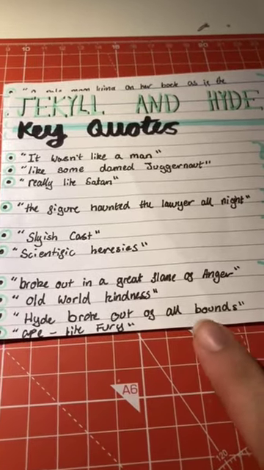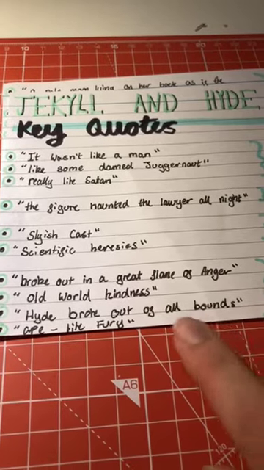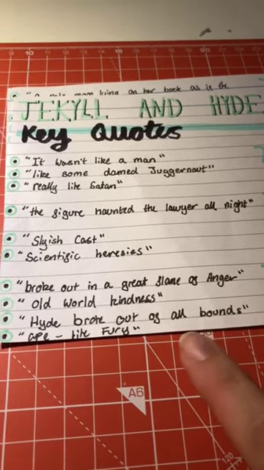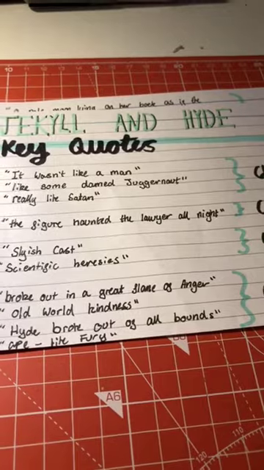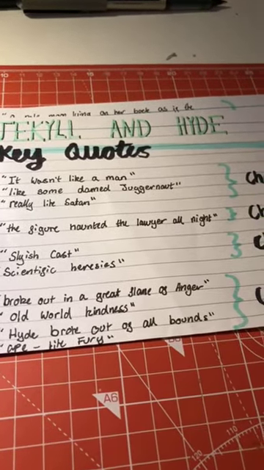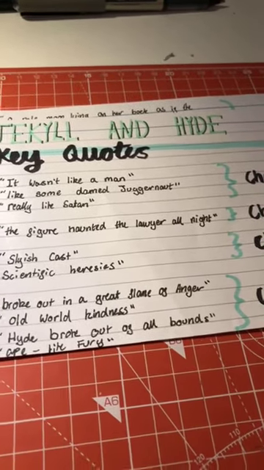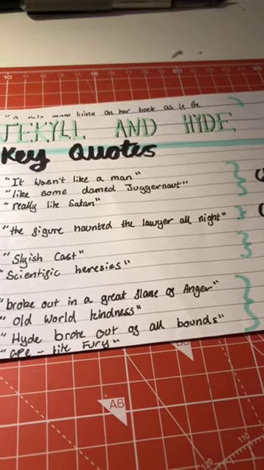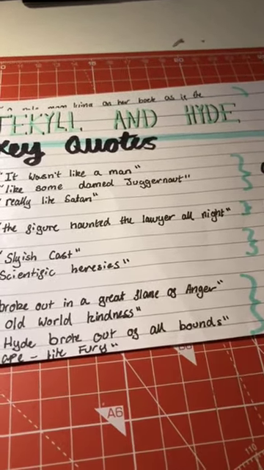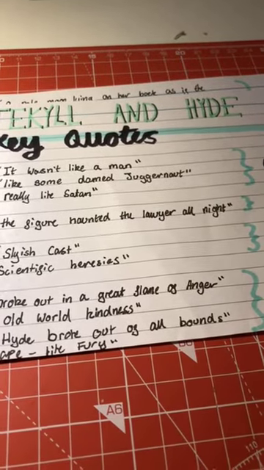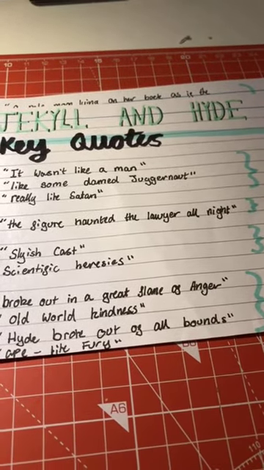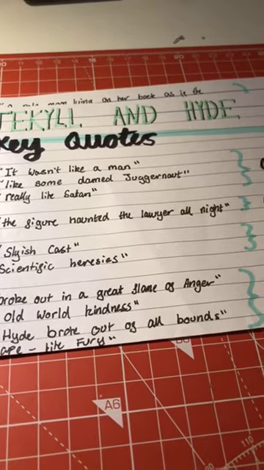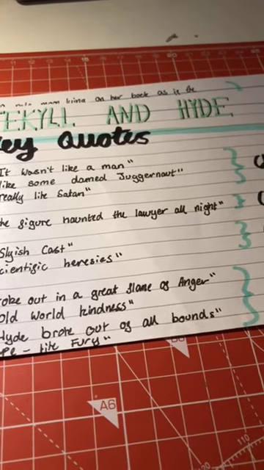And the fact that it's talking about all bounds could mean a lot of things. It could be physical, so the literal restraints he has on him in terms of his physicality, because Hyde is quite short, and he's described as quite short very often. And it could also be metaphorically the bounds of society, the bounds that society places on people, and how they're expected to act.